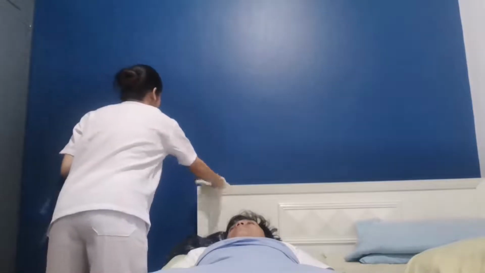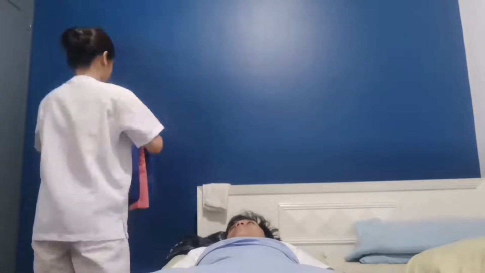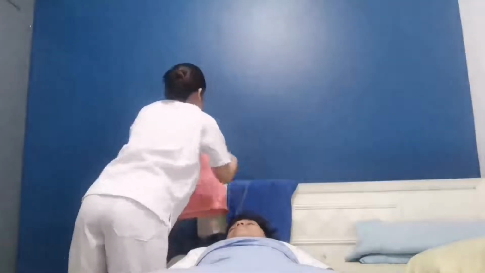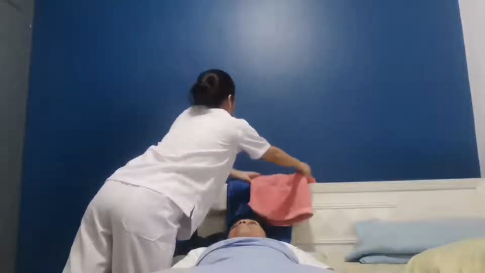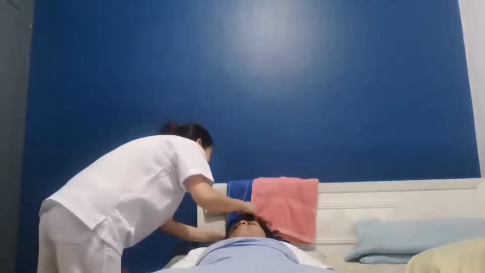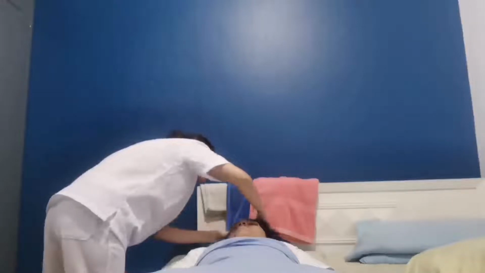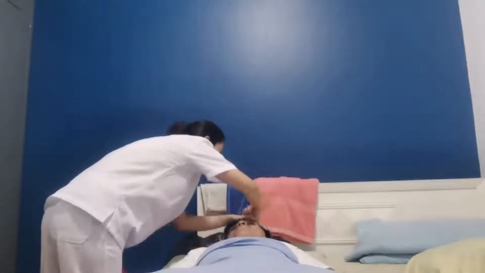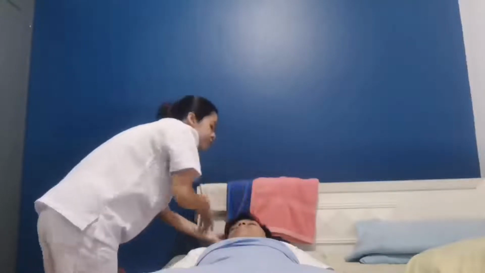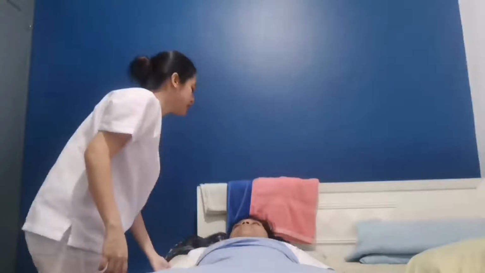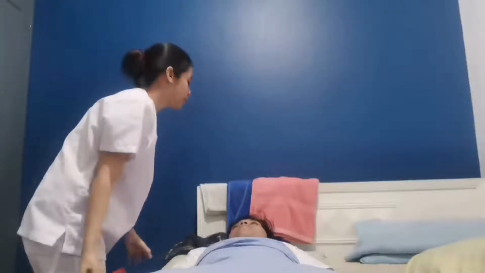The next procedure is to bring all the necessary equipment to the patient's unit to save time and energy. Check po muna sir ha. So wala naman po kayong any leg injury? Wala naman po. Back? Wala po. Sa hands po, okay naman po.